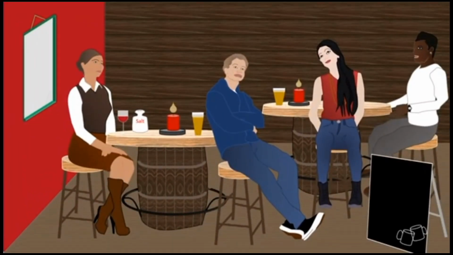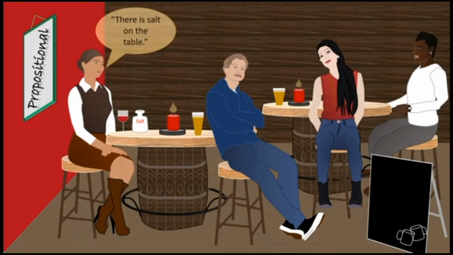These speech acts can be broken down into further smaller categories, the first being a propositional act. That means someone is proposing something with their statement or question, that they're suggesting how something is. Pretty simple, right? For example, there's salt on the table. This is my proposition, which states that I think there's salt on the table.